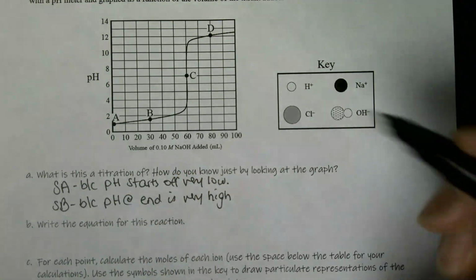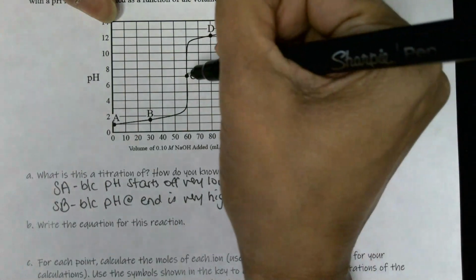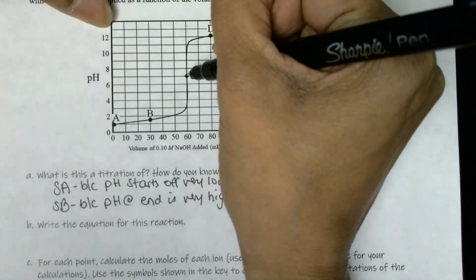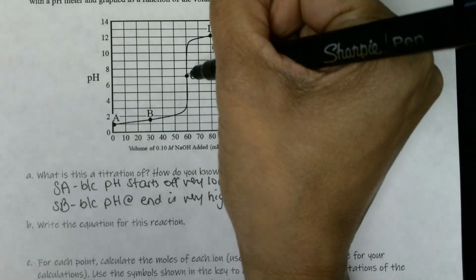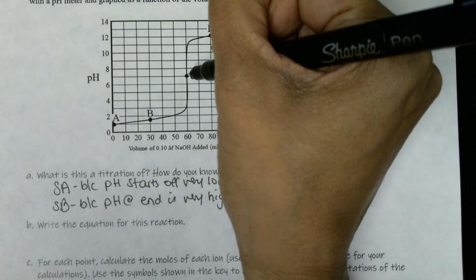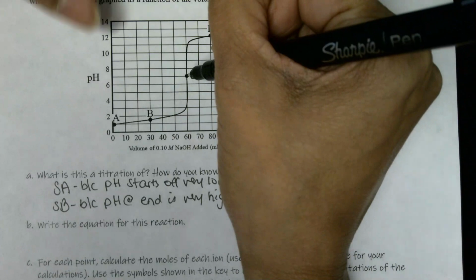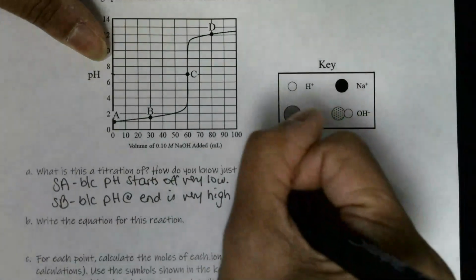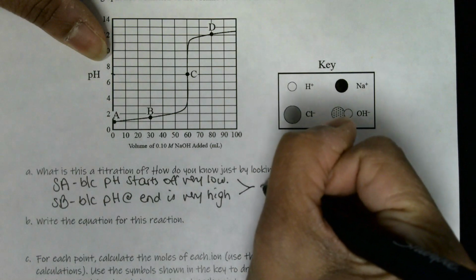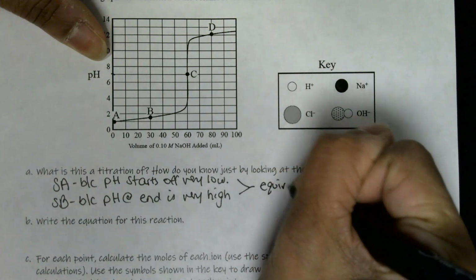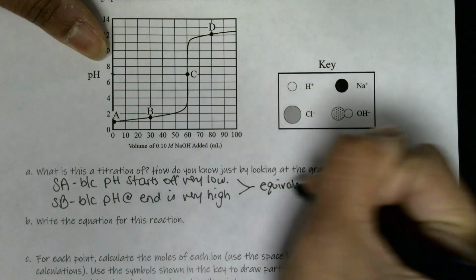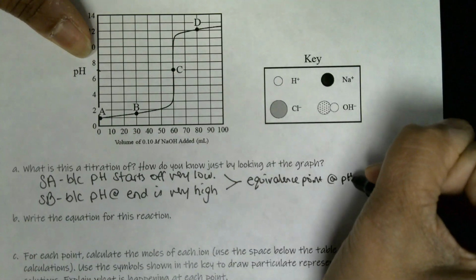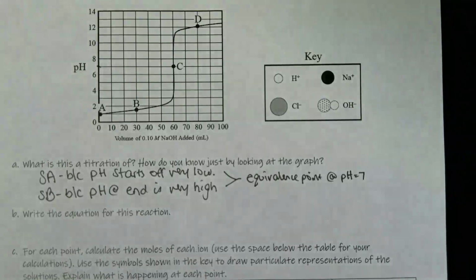We also know that this is a strong acid with a strong base because right over here at point C is our equivalence point. That's when we have the same concentration of hydrogen ions as OH ions, and that's at a pH of 7, which we know as being neutral. So we know that both of these are correct because the equivalence point is at a pH of 7.